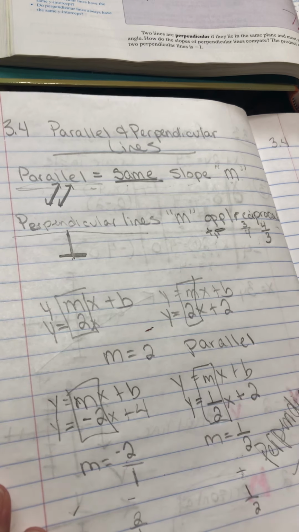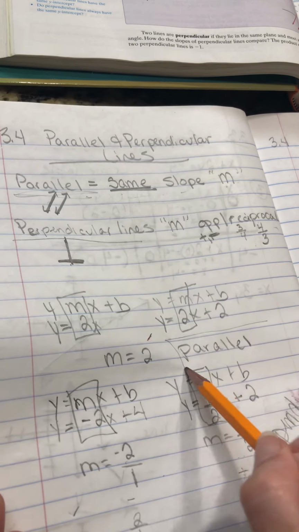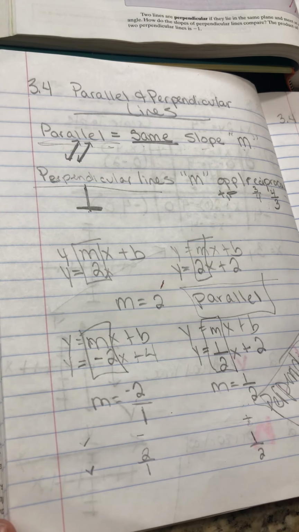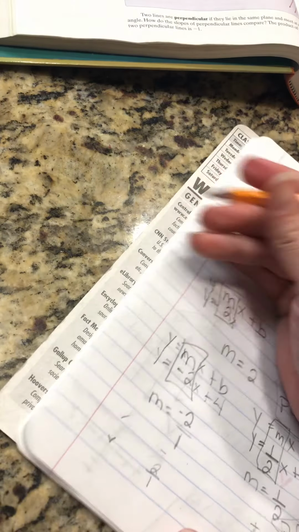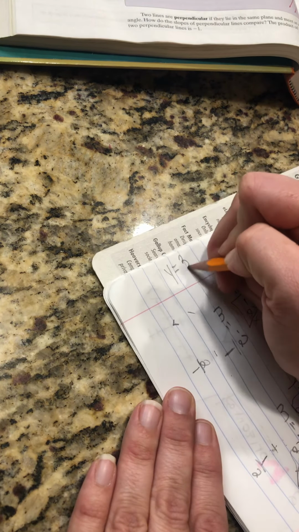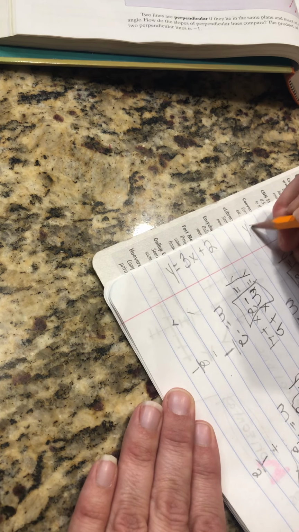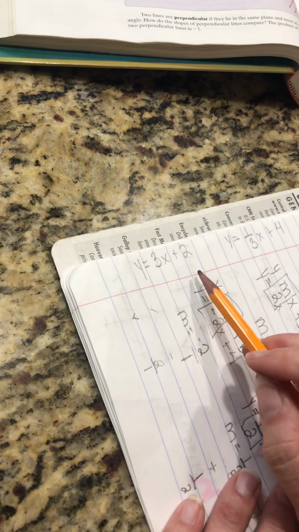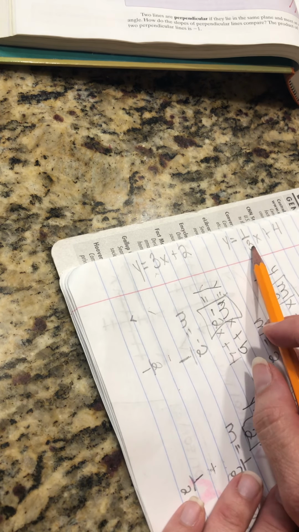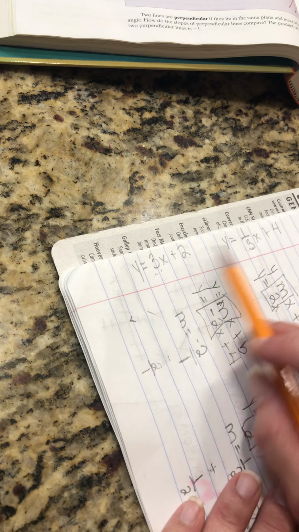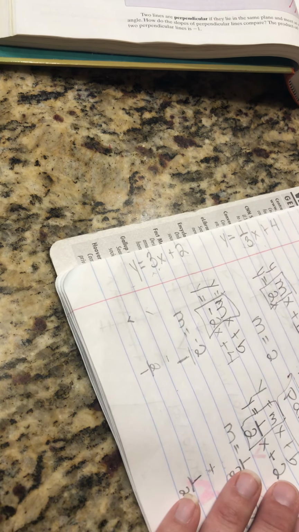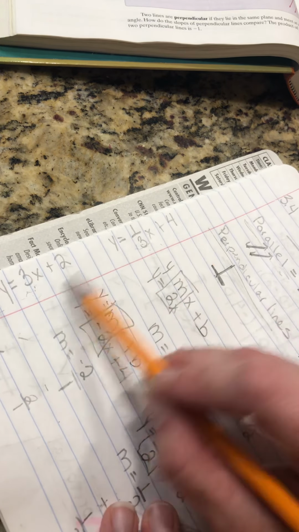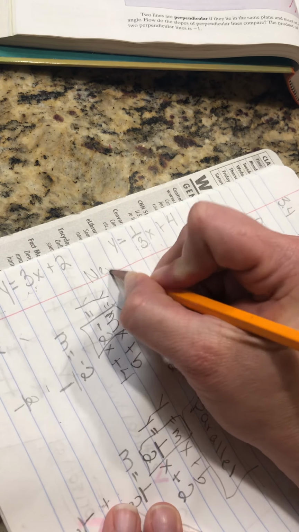The other option is neither. So they're either going to be parallel, perpendicular, or neither. Neither means they're none of these, so it could be anything else. Let me give you an example of a neither: y equals 3x plus 2 and y equals 1/3 x plus 4. These guys are neither. They're almost opposite reciprocals, but they're both positive, so they cannot be perpendicular because they're not opposites. They're only reciprocals of each other. So this would be a neither.